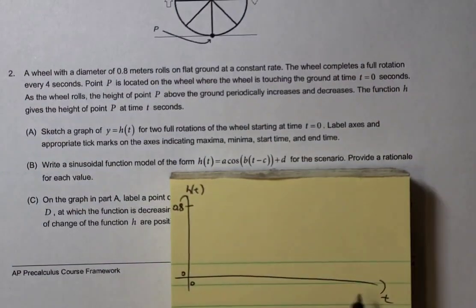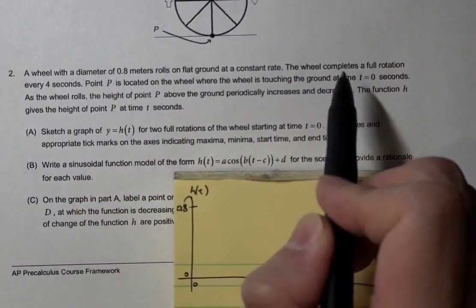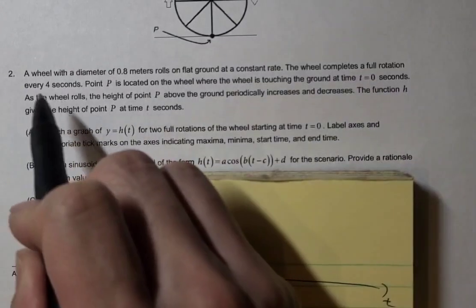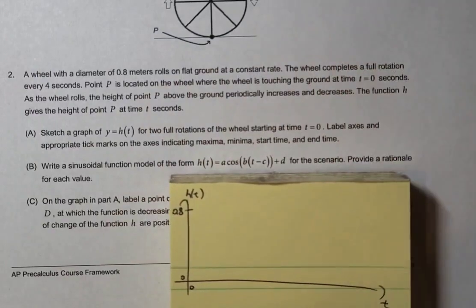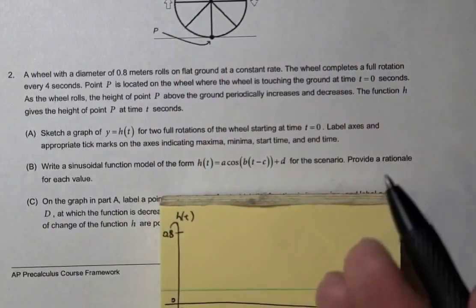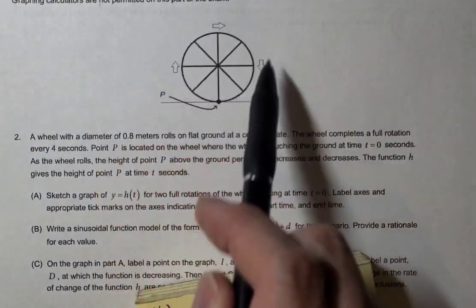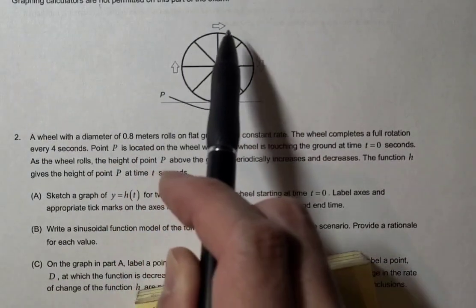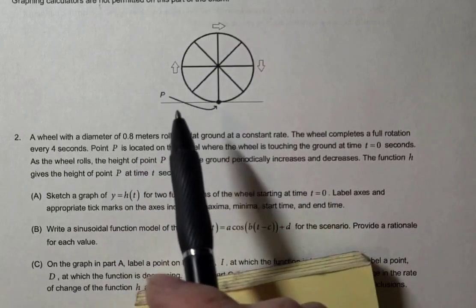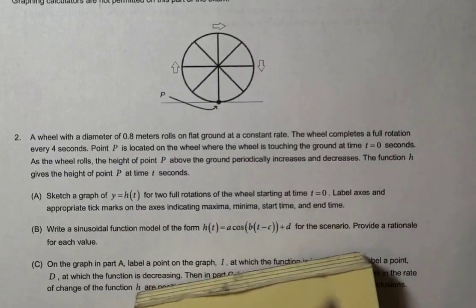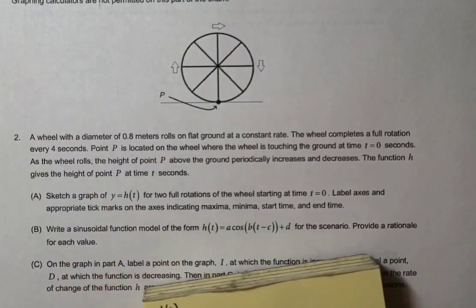Okay, now what about the horizontal portion? How do we figure that out? Well, it tells us that a wheel completes a full rotation every 4 seconds. That's the period right there, 4 seconds. Because period is when it starts repeating itself again. So when it rotates once, it's going to repeat the position, the height again, the next rotation and the next rotation. Okay, so period is when it starts repeating itself again. So just emphasizing that. So that's at 4 seconds then.